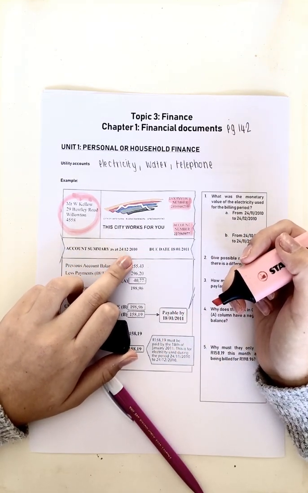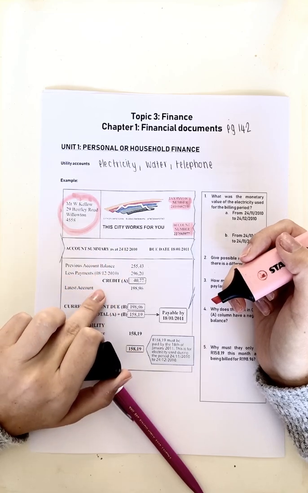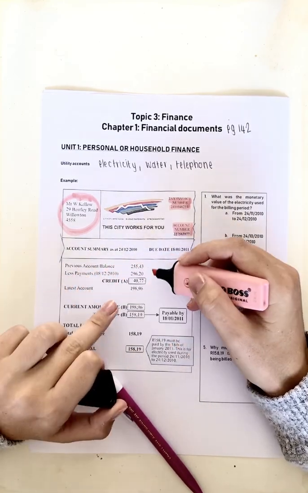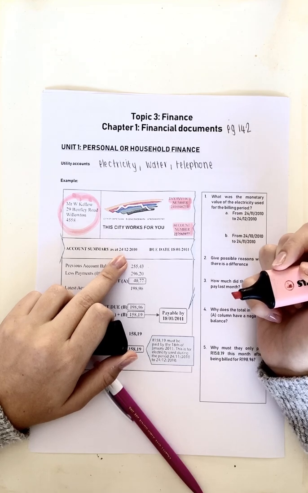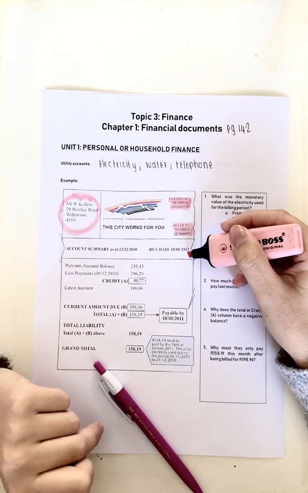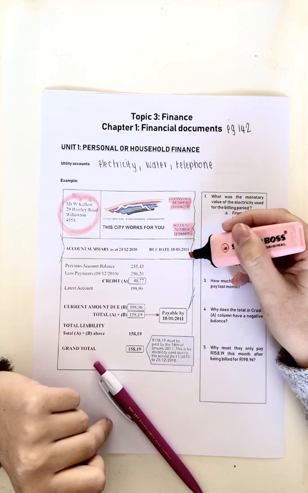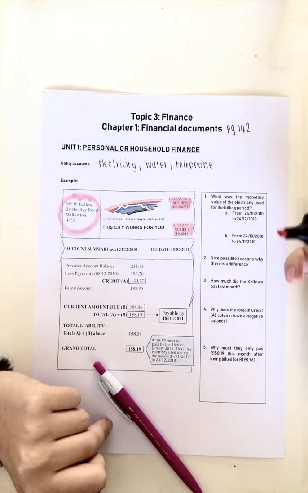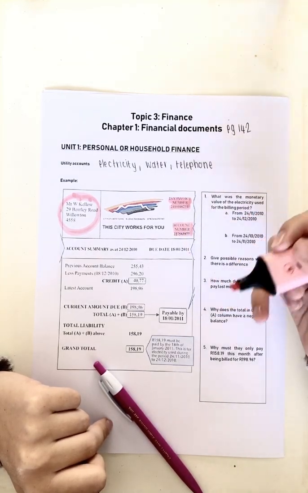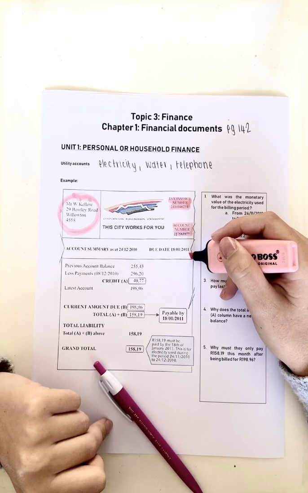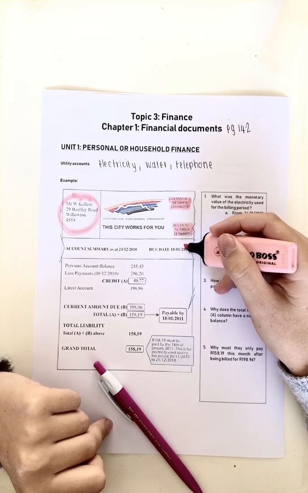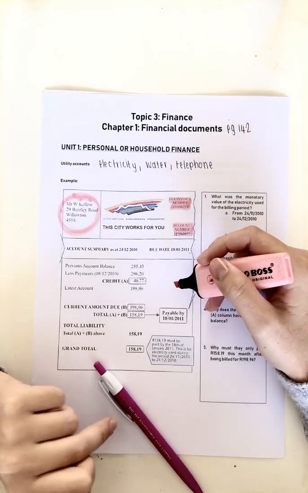So it's the 24th of December. So this is an account summary of what they owe up until that date. Okay, and then this due date is when it's payable by. So when they have to pay the amount by, or when they have to pay a certain amount by. So this due date, they have an idea of when they need to pay by.